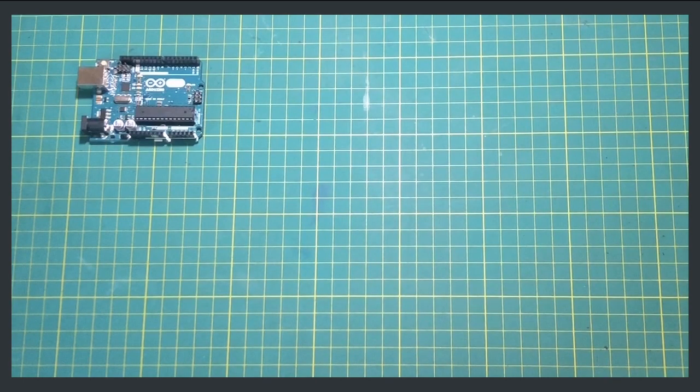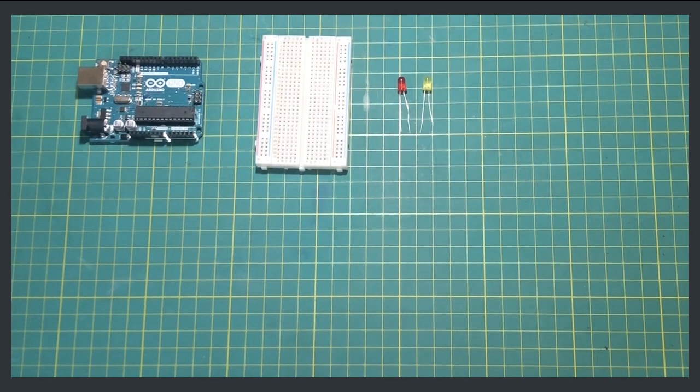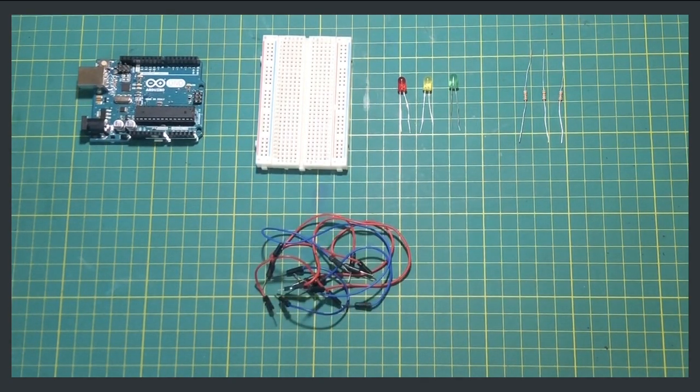Here's what we'll be using: an Arduino Uno, a breadboard, red, yellow, and green LEDs, 3 1 kilo ohm resistors, and jumper wires. This video is meant for people of all skill levels, but if you feel that you're ahead of the curve, here's the timestamps for each topic, so you can skip ahead if you're already confident with it.